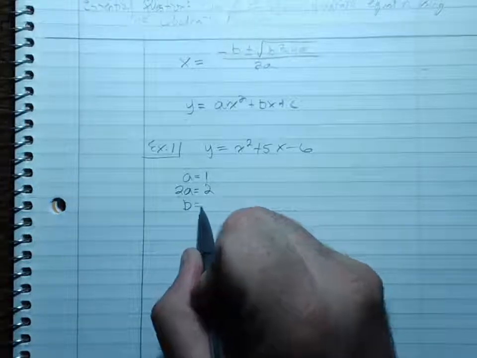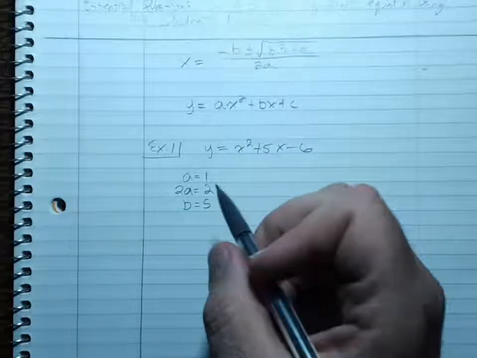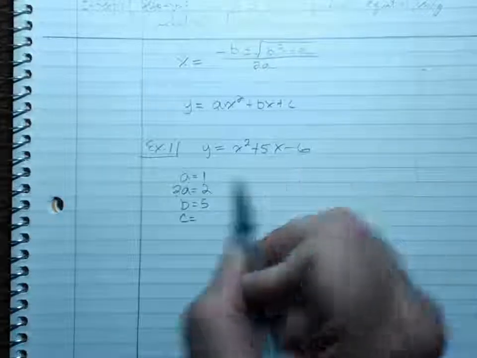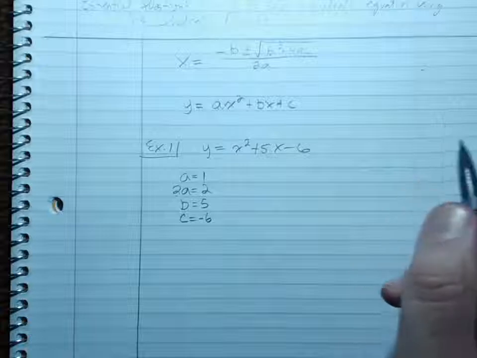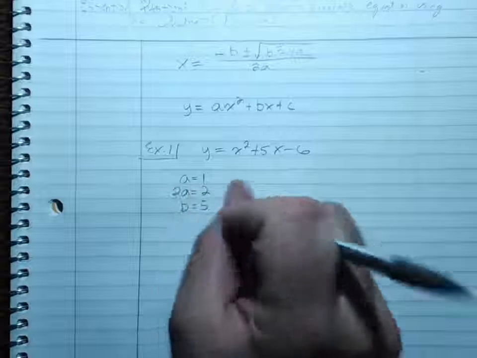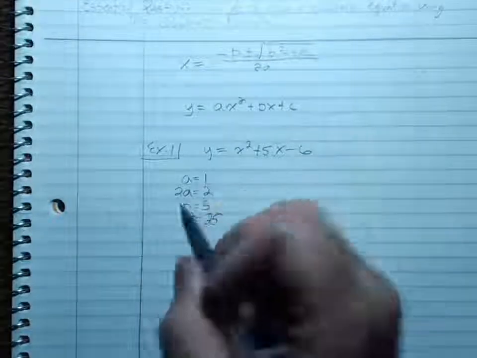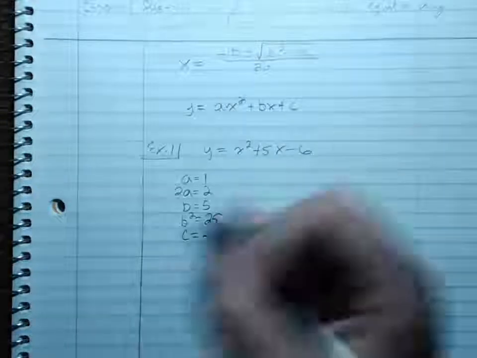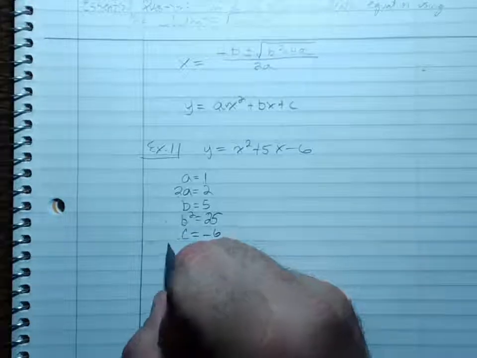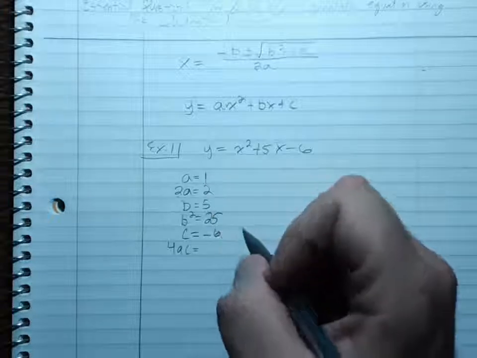What's b? b will be the coefficient of x. In this case, it's 5. And c is going to be the constant on the end here, negative 6. Let's do this: if b is 5, b squared will be 5 squared, which is 25. And let's do 4ac. That's going to be 4 times 1 times negative 6.